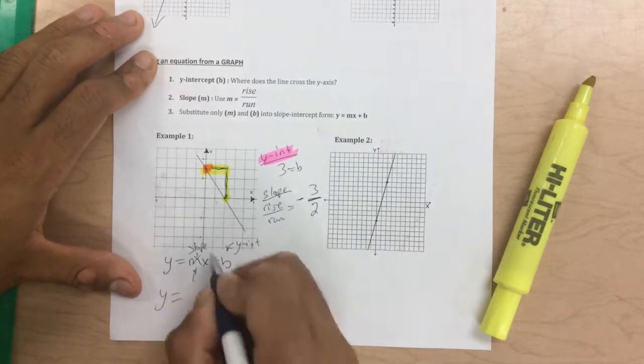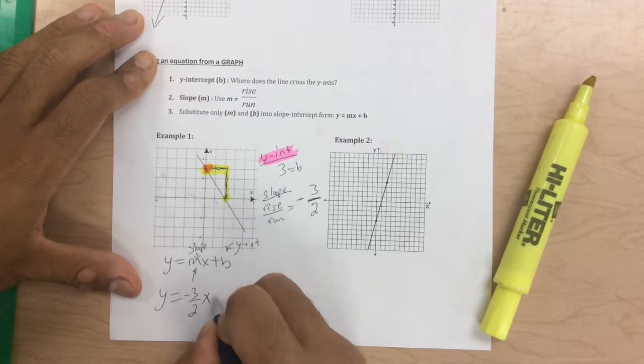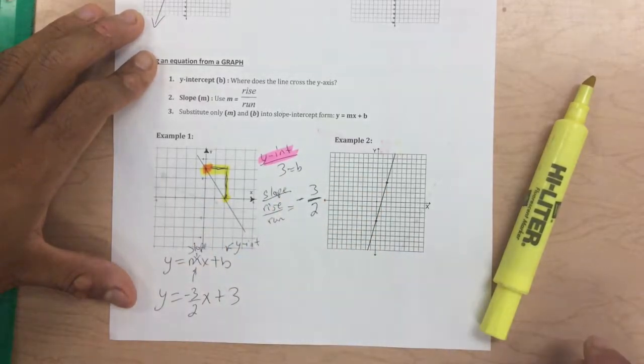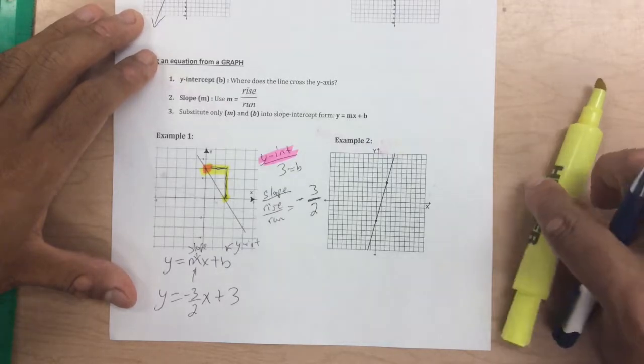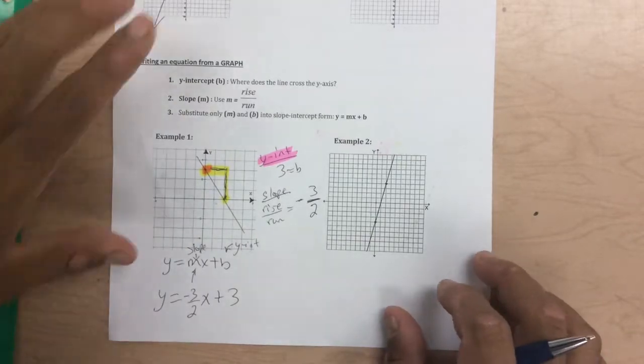So all you do is just plug it in. Your slope was -3 over 2, x, plus the b, which is 3. So the equation to this problem is y equals negative 3 over 2 x plus 3.